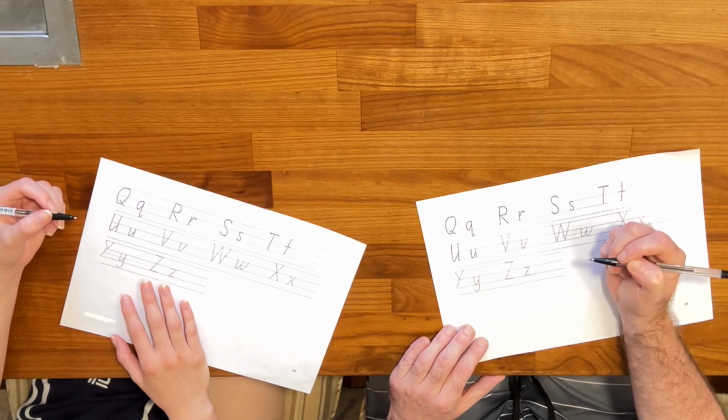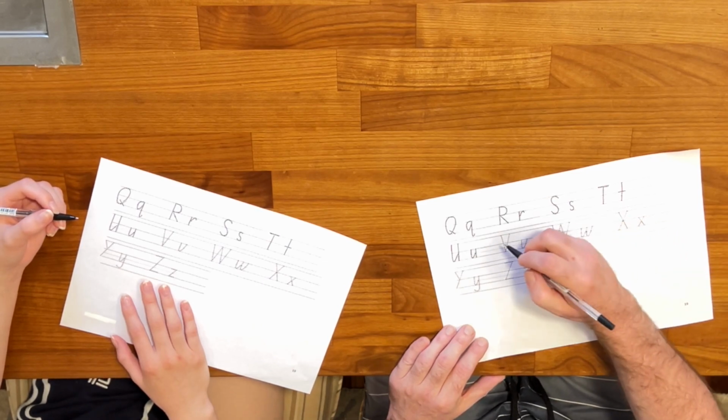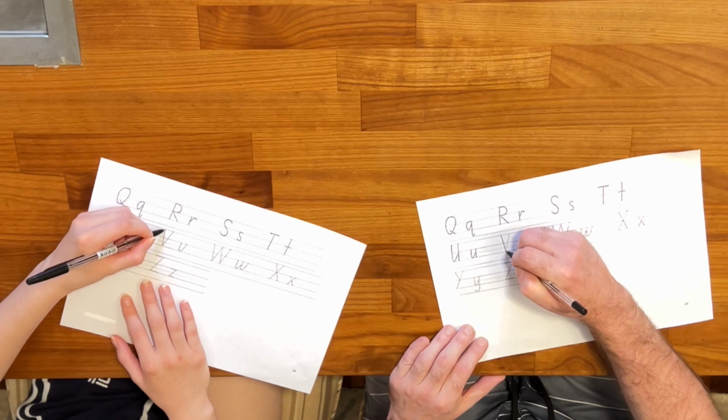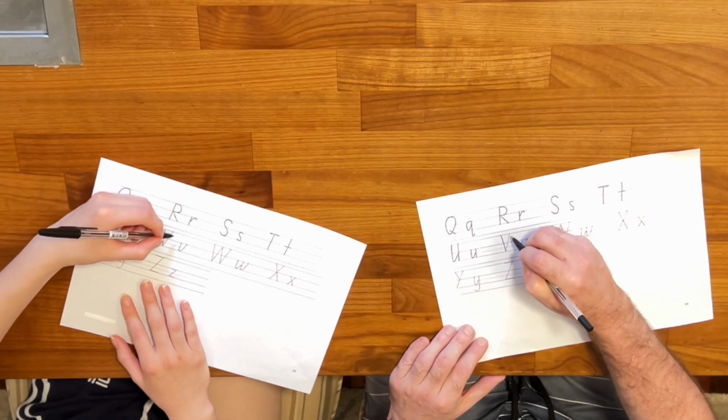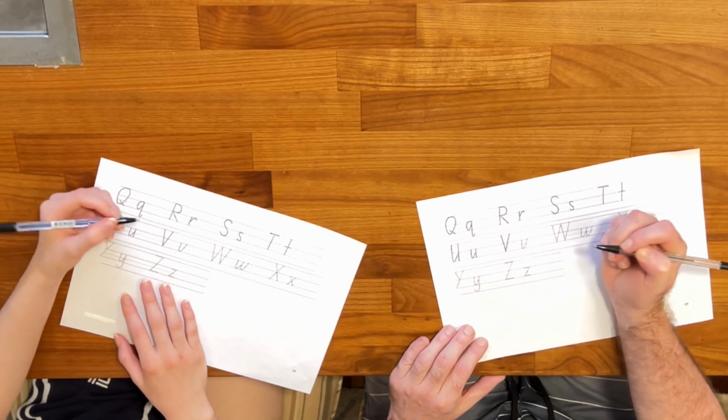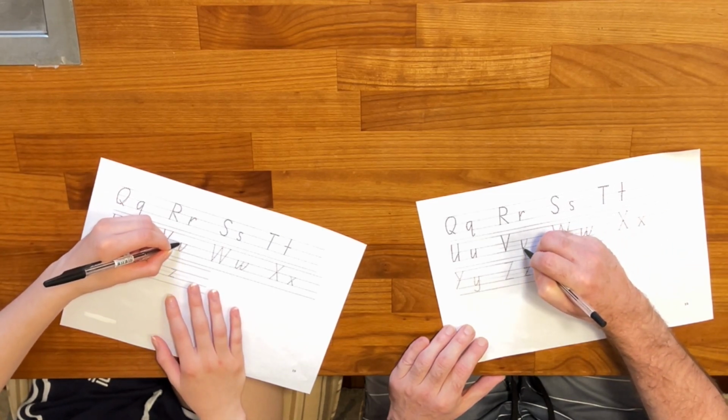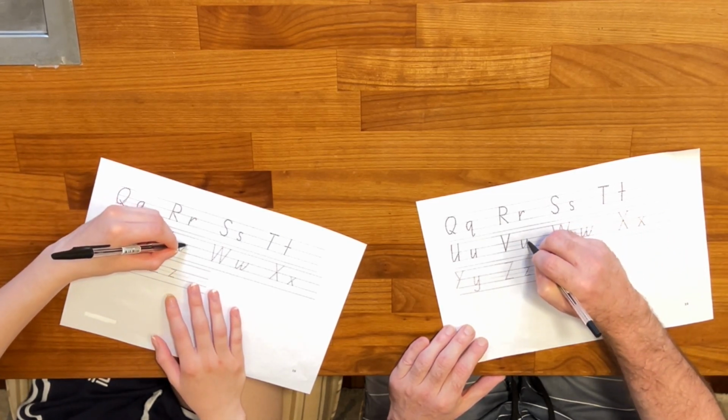Capital V and little v should be the same. Capital V, top down, and then the top down from the other one, and half the size, top down, and then top down.